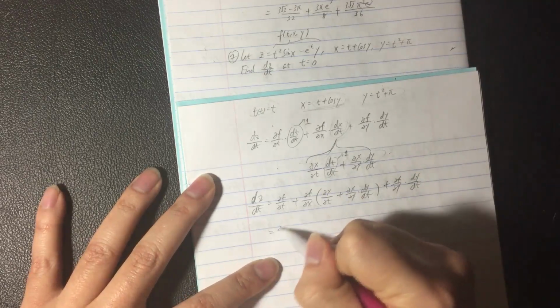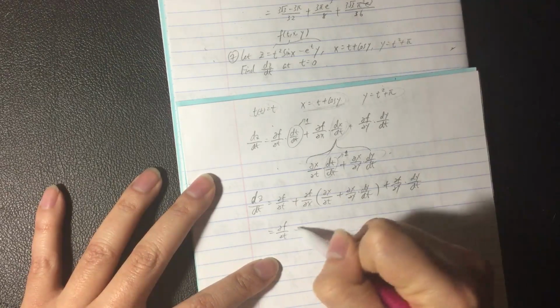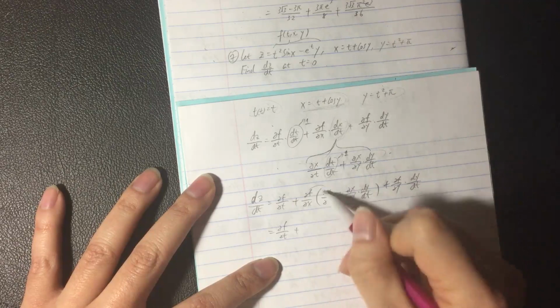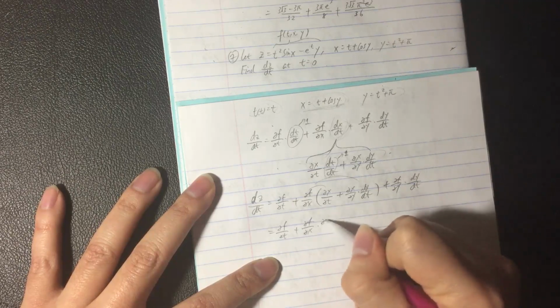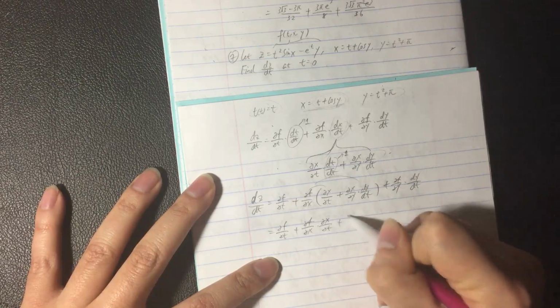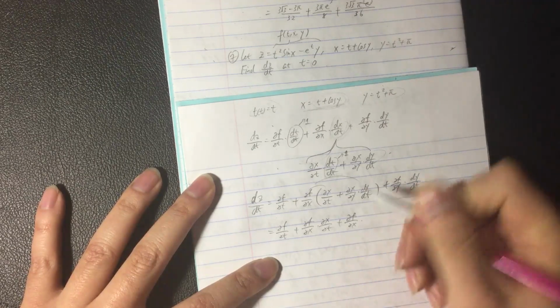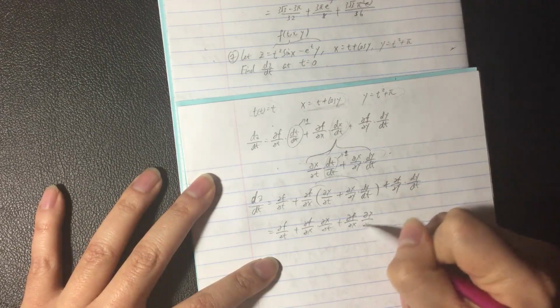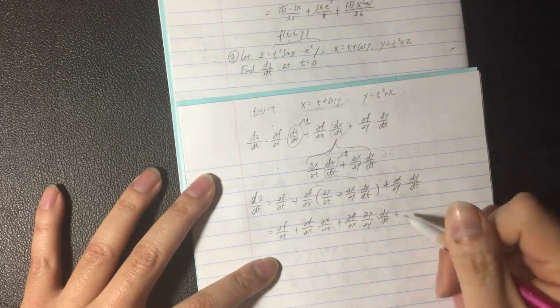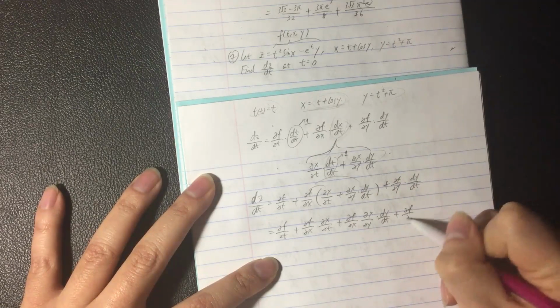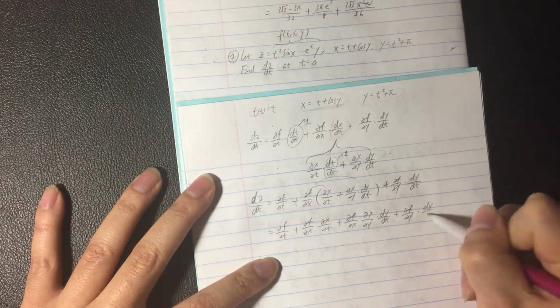And after we simplify, it can be rewritten as, distributing, delta f over delta x times delta x over delta t plus delta f over delta x times delta x over delta y times dy over dt plus delta f over delta y times dy over dt.